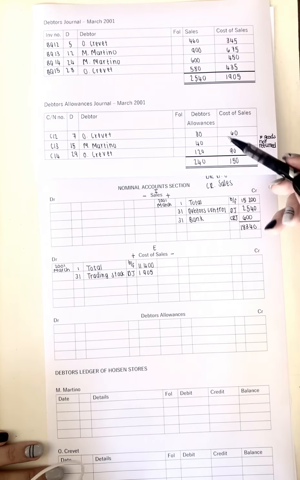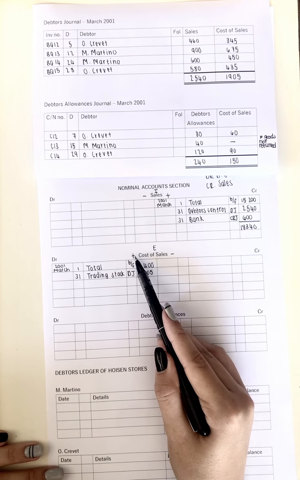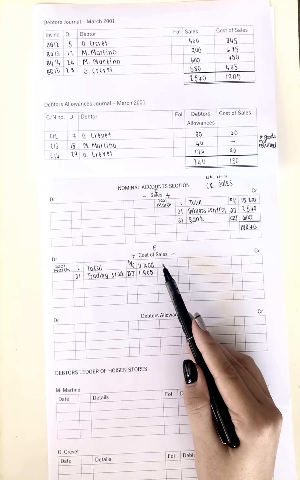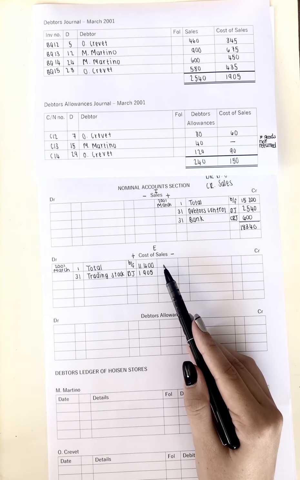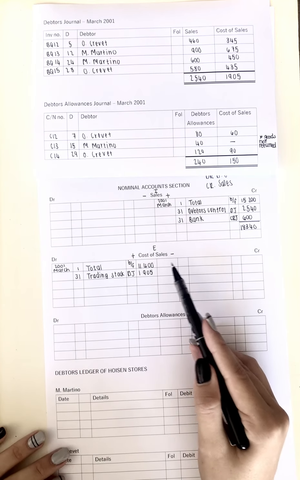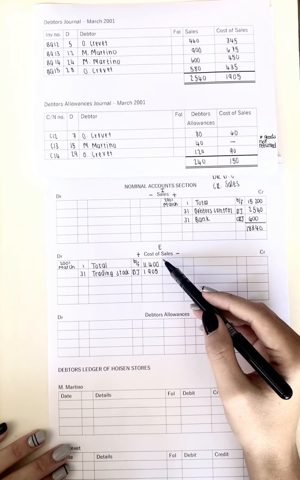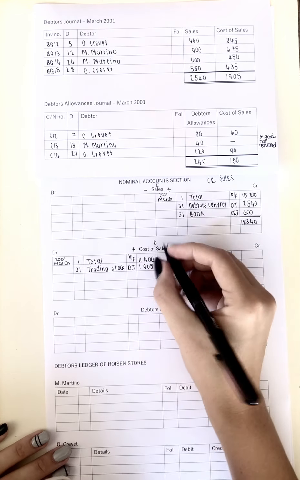All right, then I go to my debtors allowances journal. Is that increasing my cost of sales or decreasing my cost of sales? Okay, so because my cost of sales is an expense and the allowance is basically reversing that cost of sales transaction, I'm going to decrease my cost of sales account because I don't owe that expense anymore. Okay, so it's basically reversing it.